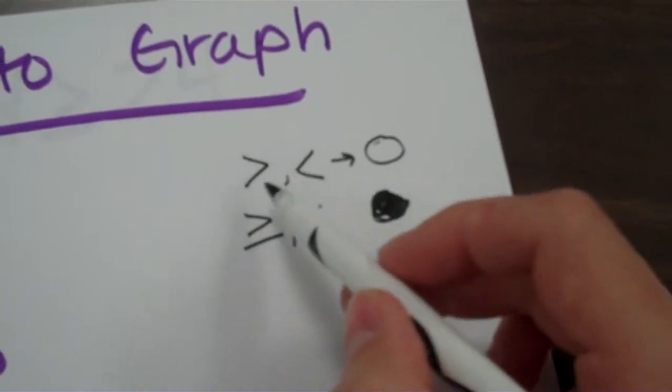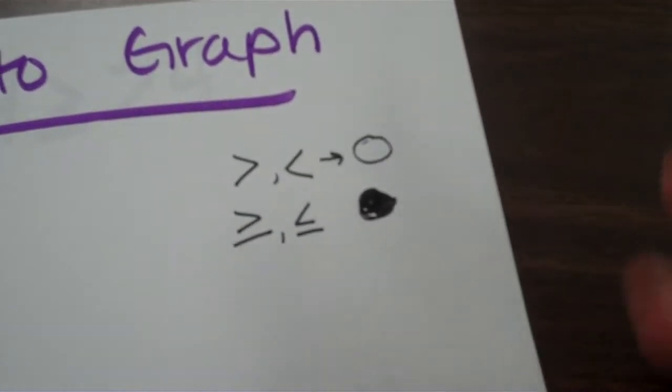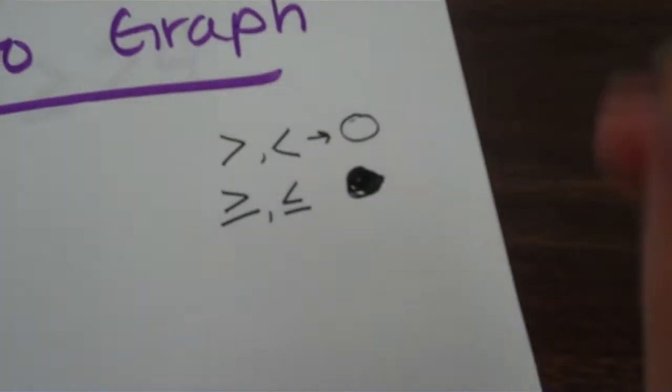So, if there's no line, open circle. If there is a line, closed circle. That's all you have to remember. It should be a review from algebra, but if not, there you go.